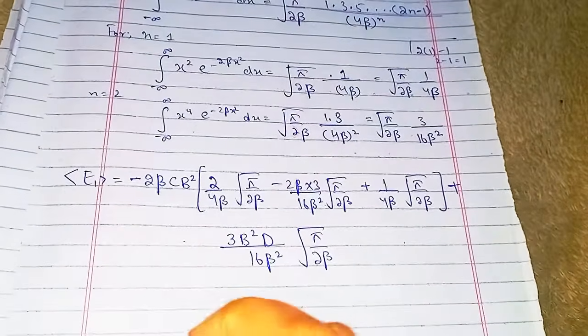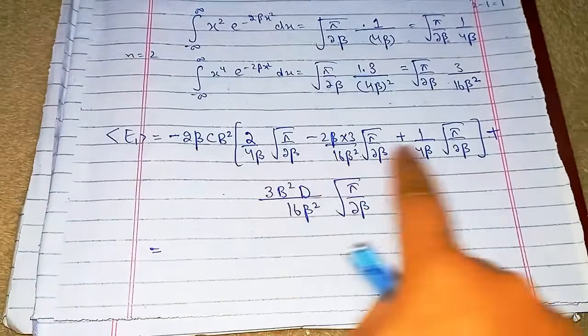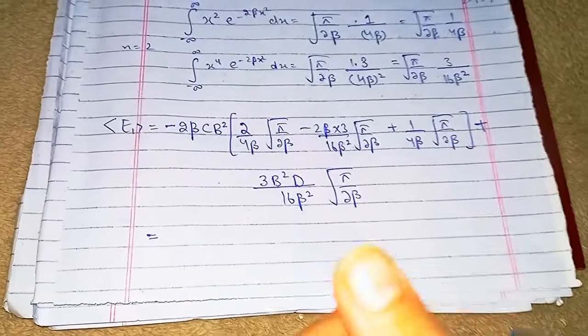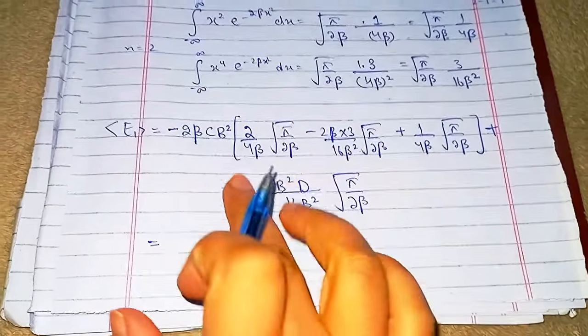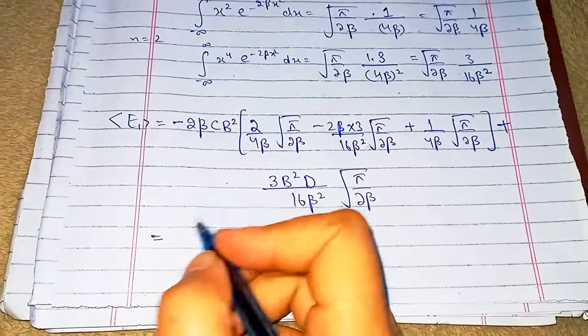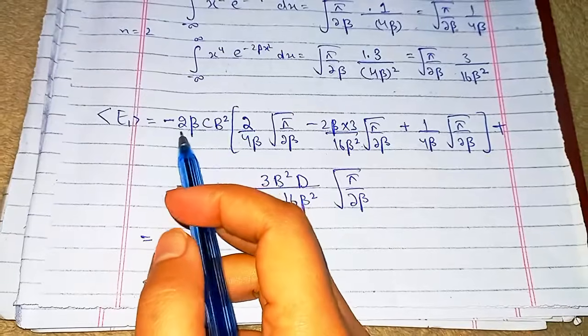Now what we have to do is to, okay, now we'll multiply this term inside and we'll simplify. Some of the things will cancel out and we'll put the value of b squared as well, and it will bring us to a really simple form. Okay, so let's do this.